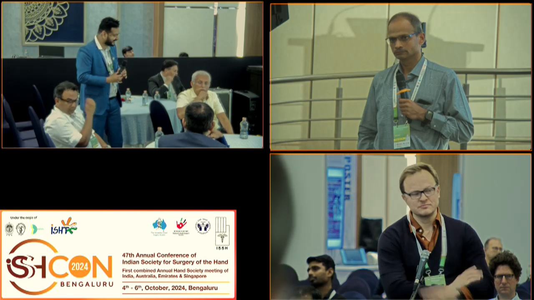The SWIFT trial works in a system which is similar to the NHS, but I'm not exactly sure if it works the same way in India. So I don't know what other Indian surgeons feel.